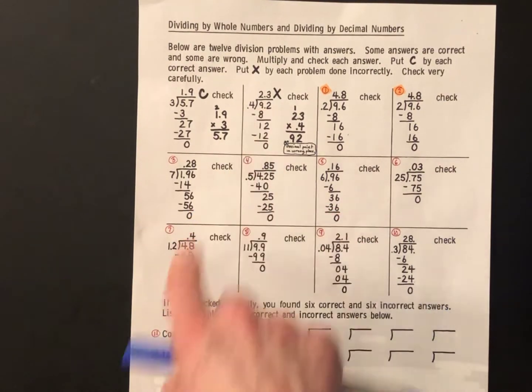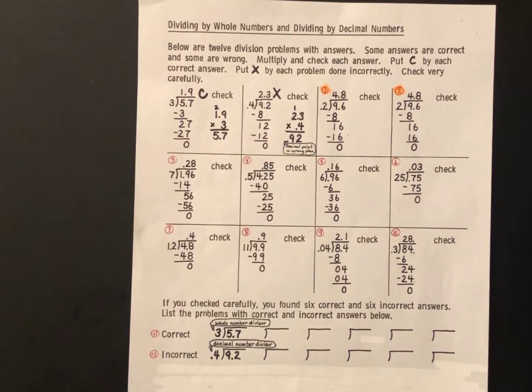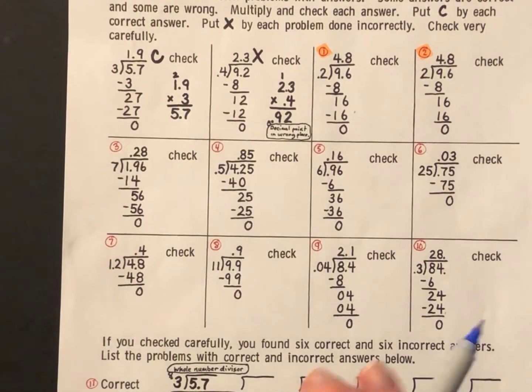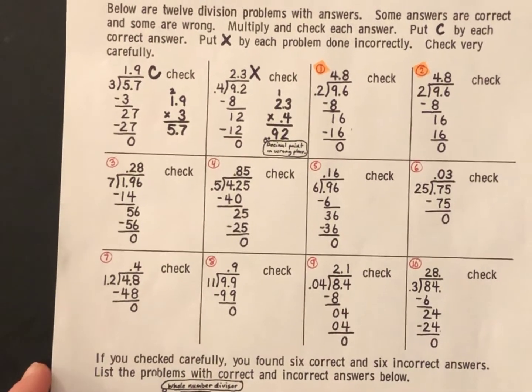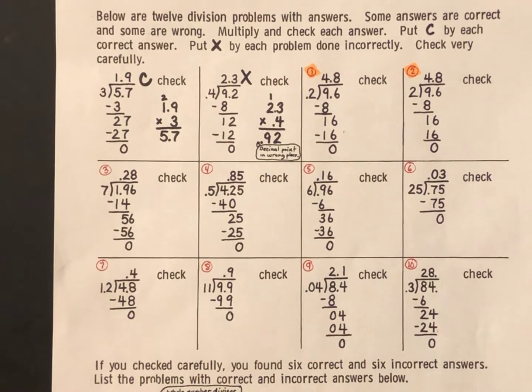And if it is, then you got it correct. Since this is working with decimals, my guess is there are going to be a lot of them that are wrong because of the decimal placement. Hint, hint.